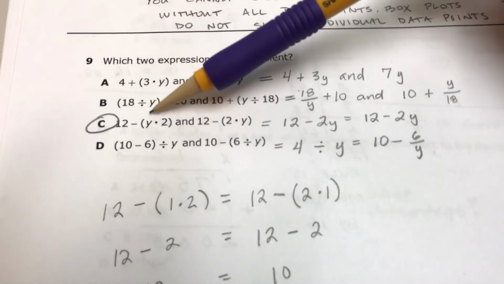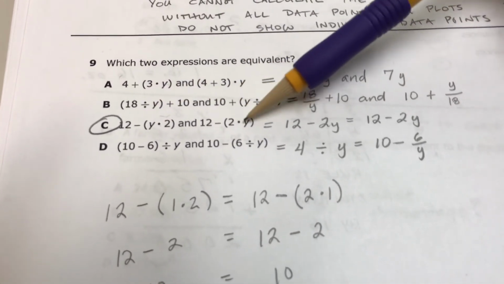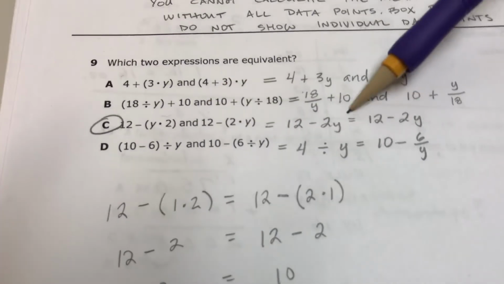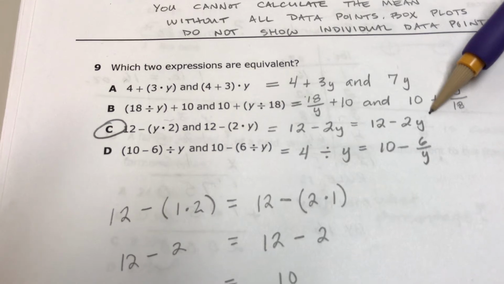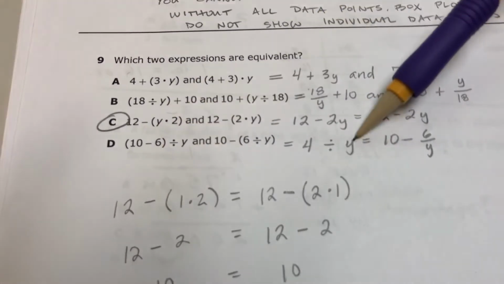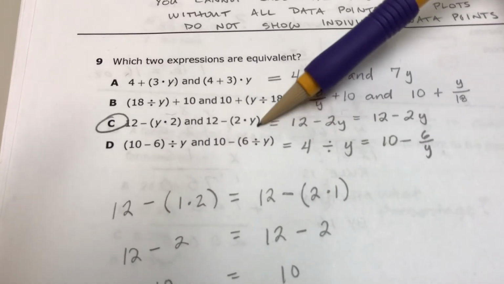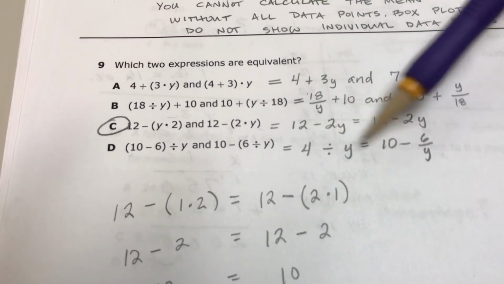C, 12 minus y times 2 is the same thing as 12 minus 2 times y, because it is multiplication. Y times 2 is just 2y. And 2 times y is also 2y. They're the same. 10 minus 6 is 4. Then divide by y. Over here, you got to do the division first. 6 divided by y, and then take that away from 10. Those are not the same thing.